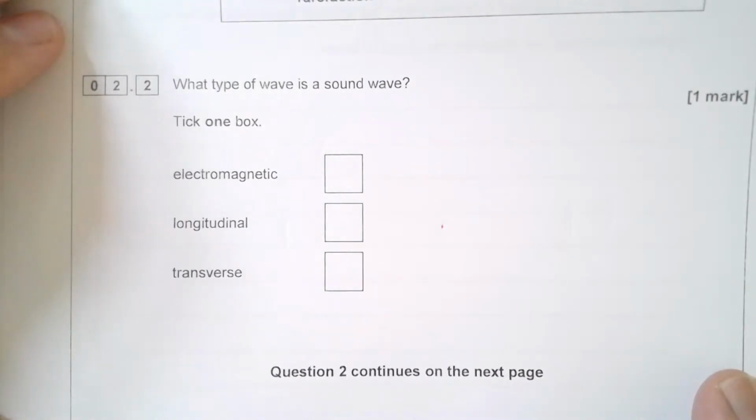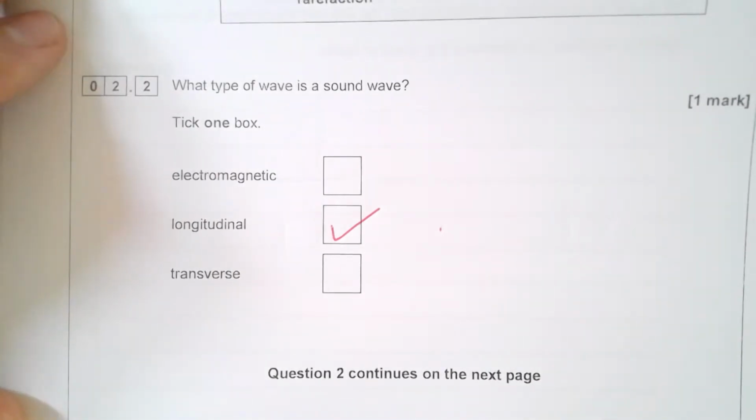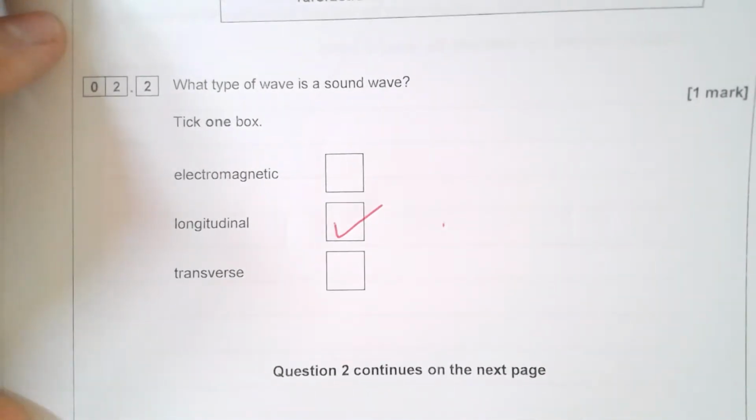Moving up to the next one, 2.2, what type of wave is a sound wave? Well, it's longitudinal because it's vibrations of particles that vibrate parallel to the direction of wave transfer, so longitudinal.